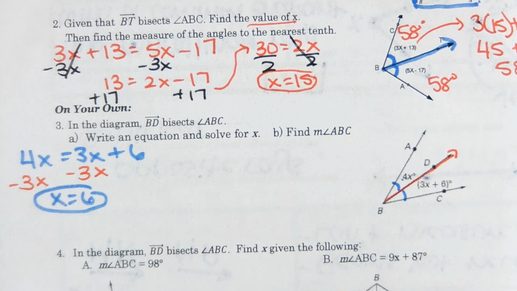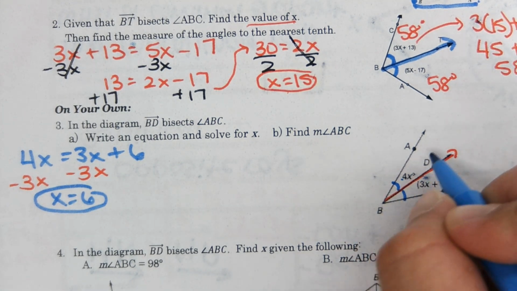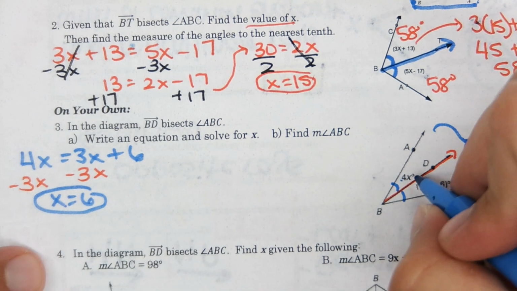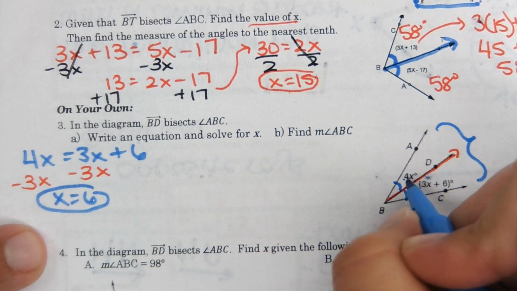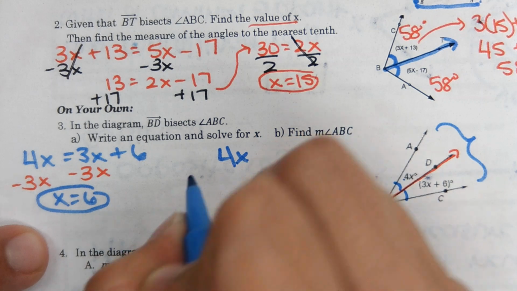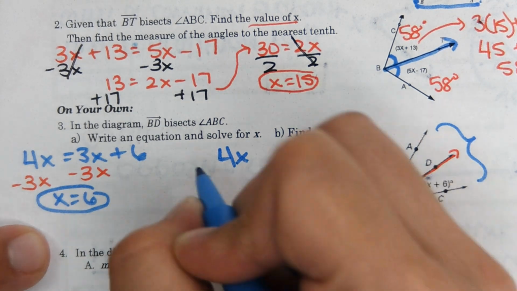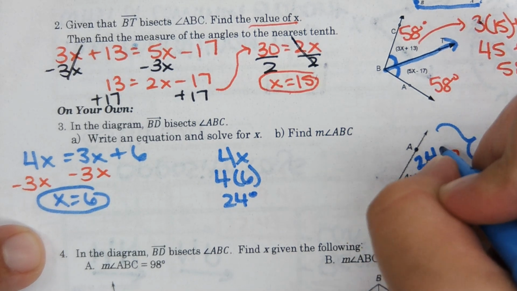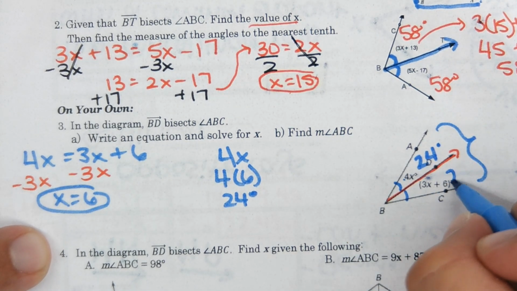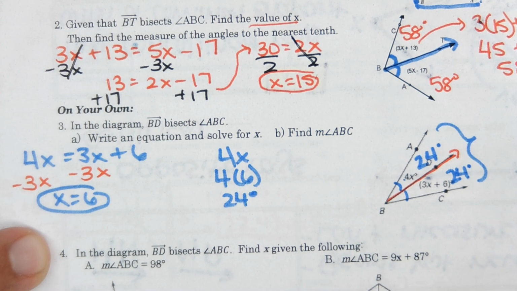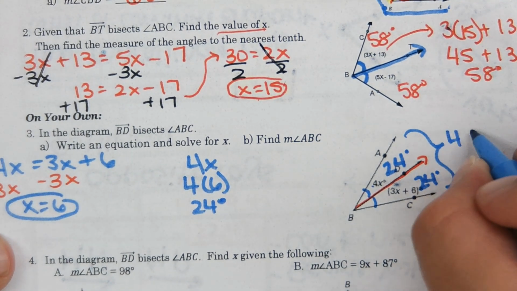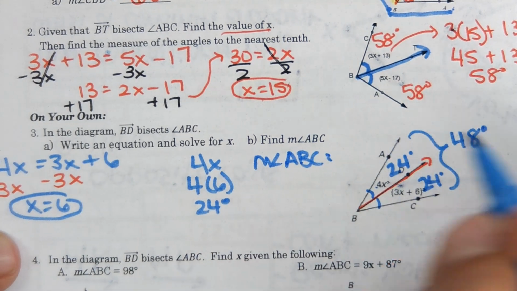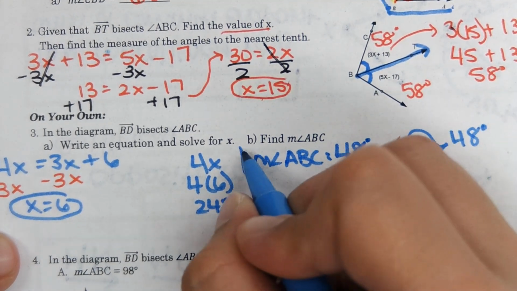Then part B, find the measure of ABC, the whole thing. Well, 4x would be 4 times 6, which is 24 degrees. So this is 24 degrees. This would then be 24 degrees as well. And then the whole thing would be 48 degrees. So measure of angle ABC equals 48 degrees.